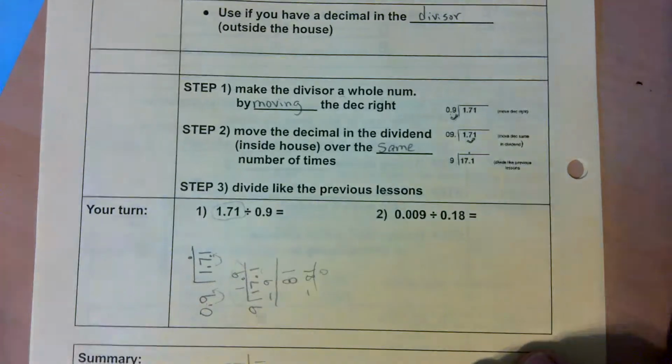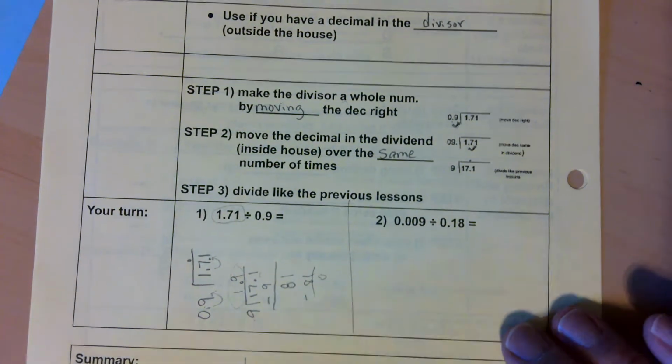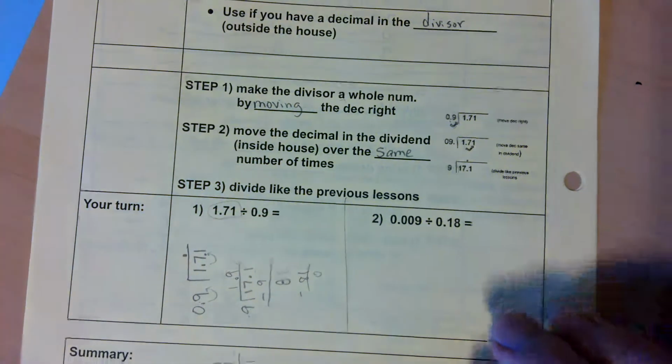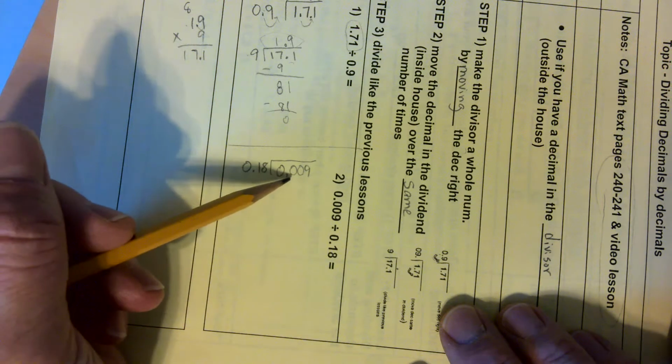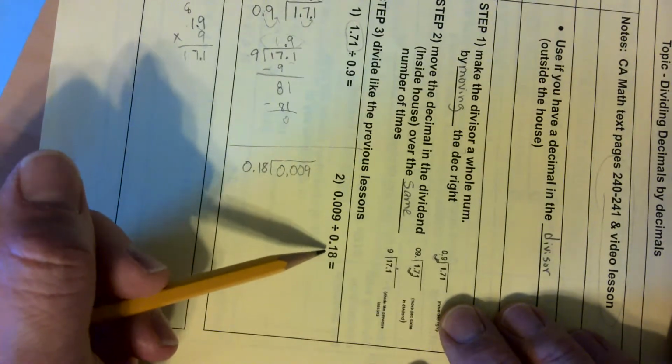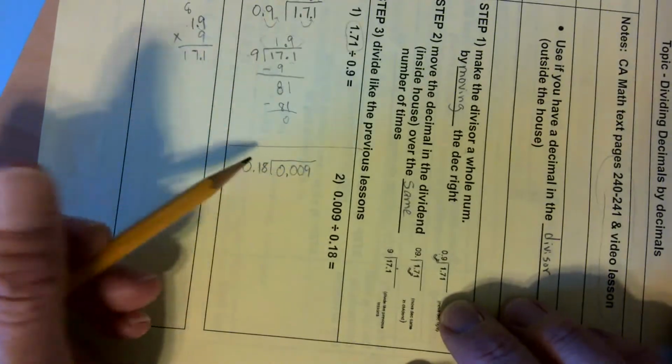All right, hopefully you checked that out on your own, number 2, so you can see how well you know this. Let's go ahead and rewrite this so it's set up like a division problem. That first number is going to go inside the house. So 0.009. Don't be afraid of all the zeros and the decimal points. You guys know what to do with it. Let me double check, make sure I copied it correct. 0.009 and 0.18. Excellent.